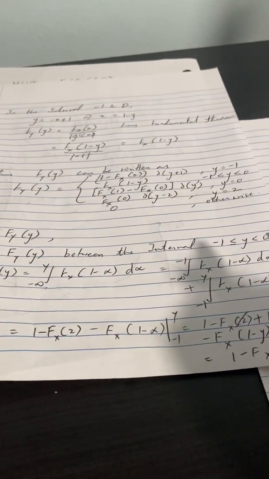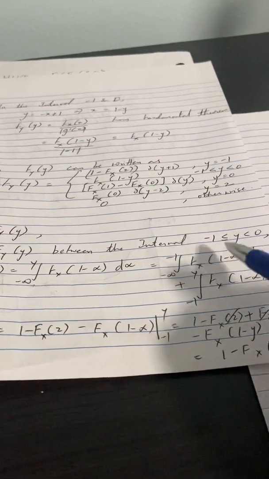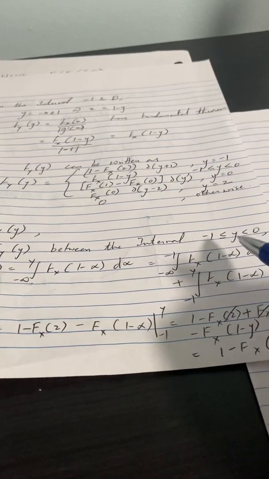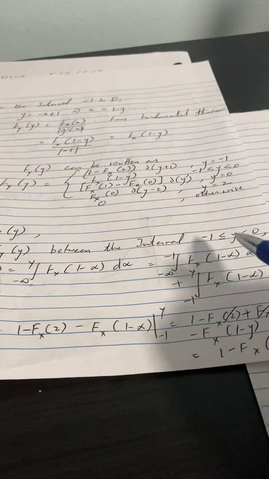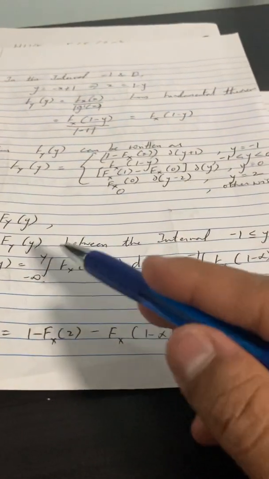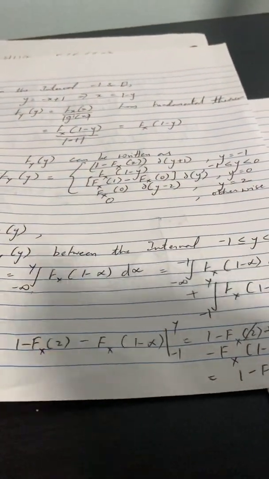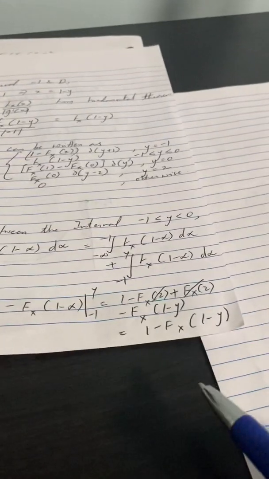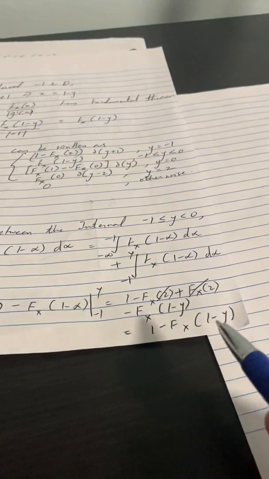Here we have taken the interval -1 less than or equal to y less than 0, which is basically this area. I substituted it here and applied the integral, and we calculated that as 1 minus F of x at 1 minus y.